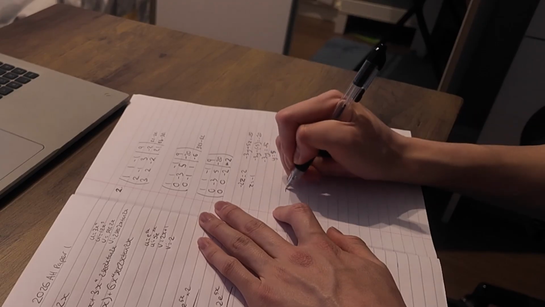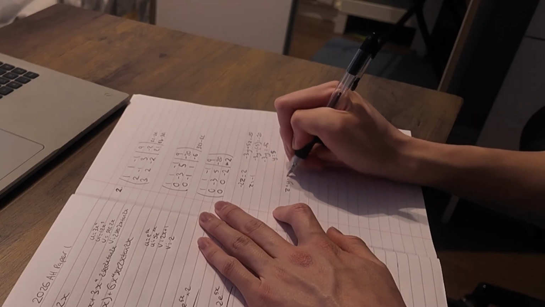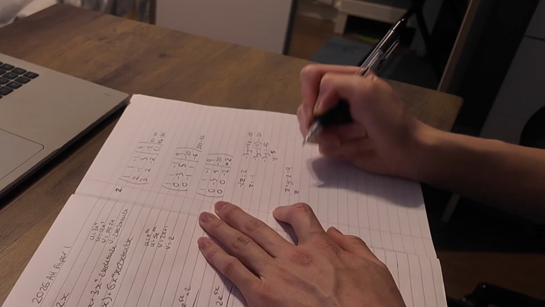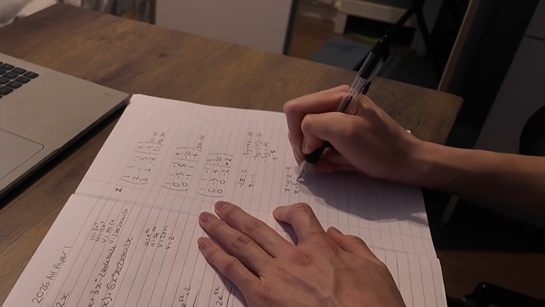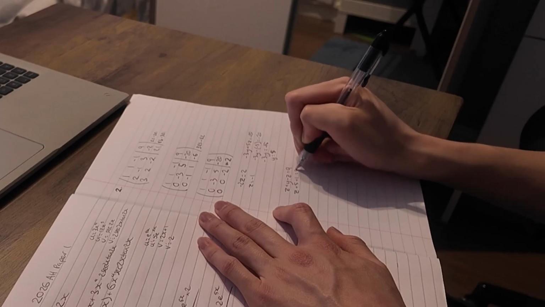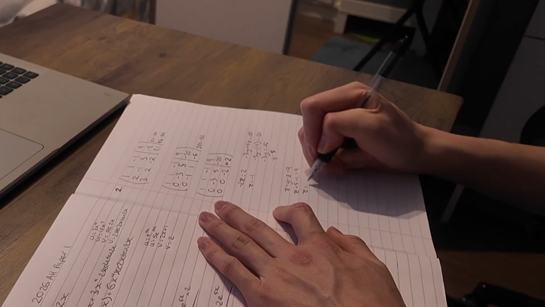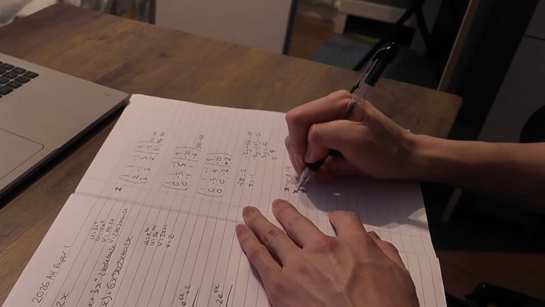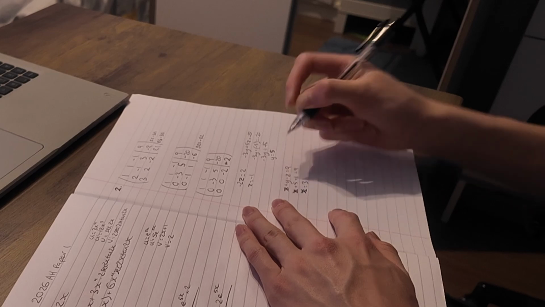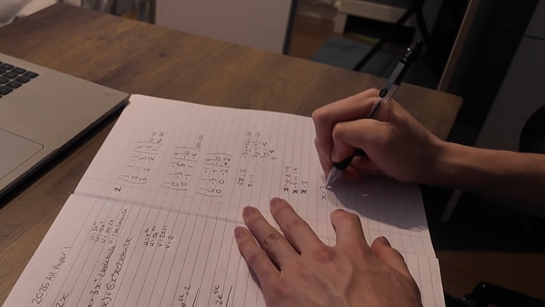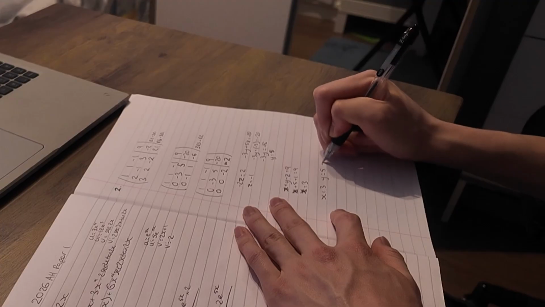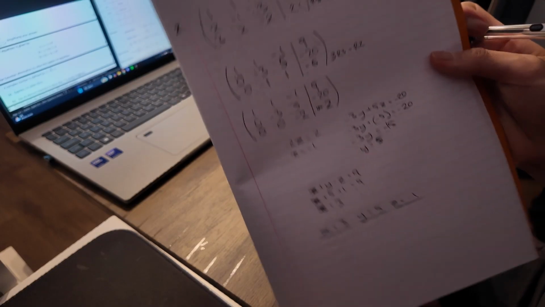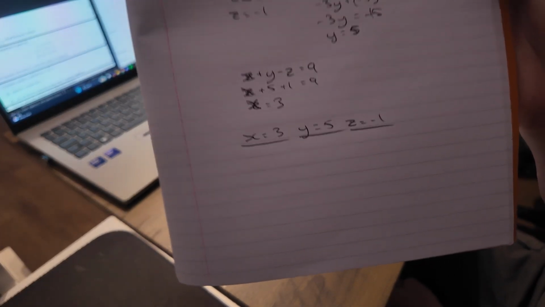Then x plus y minus z is equal to 9, so x plus 5 plus 1 is equal to 9. Sorry, x is equal to 3. If I just write this out neatly, these should be my x, y, and z.